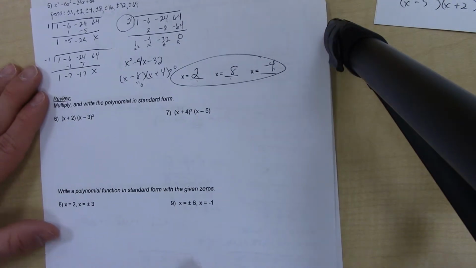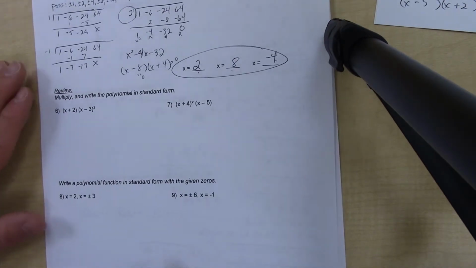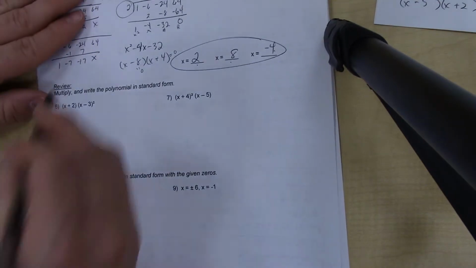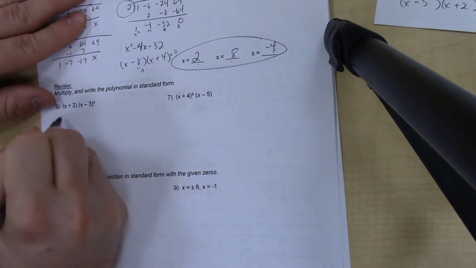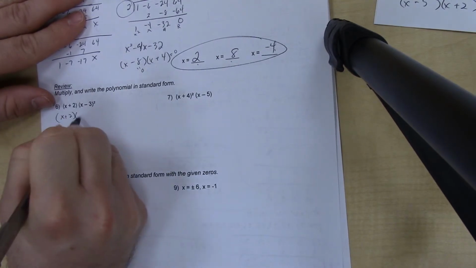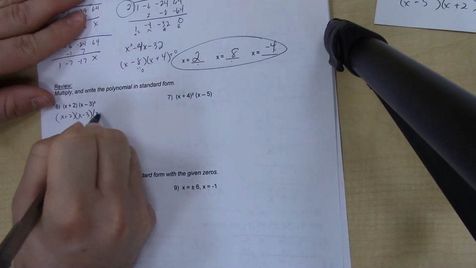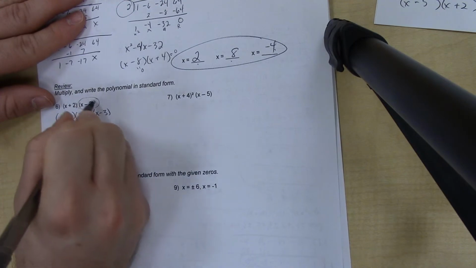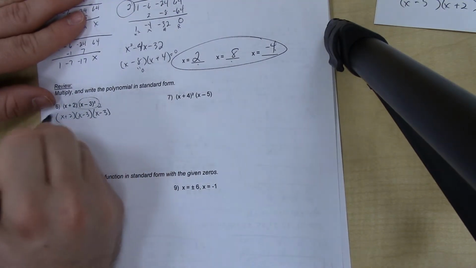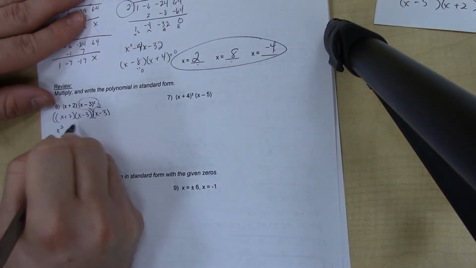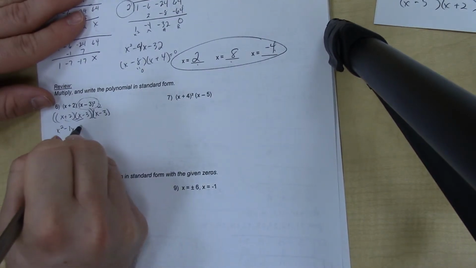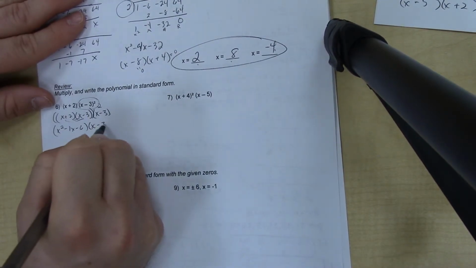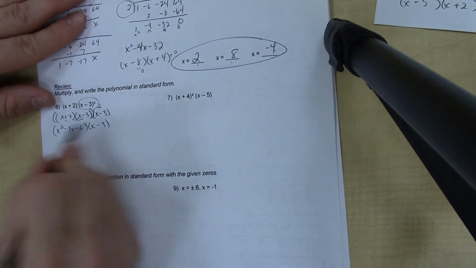The rest of these, again, are just some review type problems. I want to write these in standard form. Yesterday, I just gave you what the a's were, or what the x equals were. Here, remember, this means x plus 2 times x minus 3 times x minus 3. That's what this squared means. FOIL it out. x squared minus 3 plus 2 is minus 1x minus 6. And then it's a matter of distributing the x and distributing the negative 3.